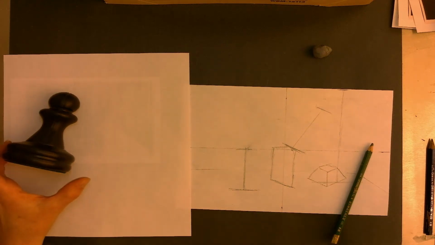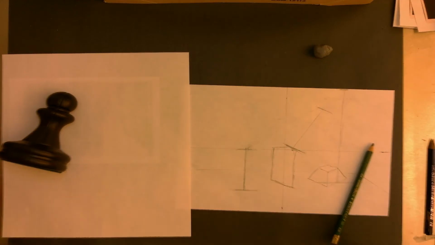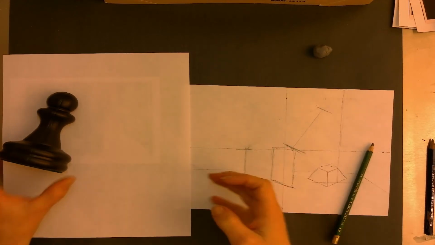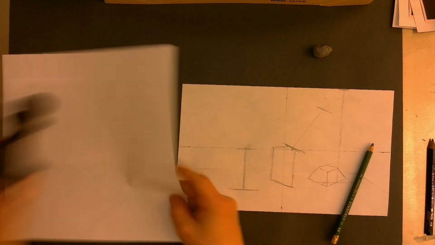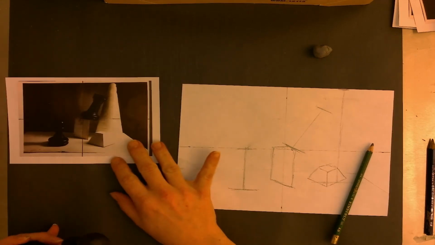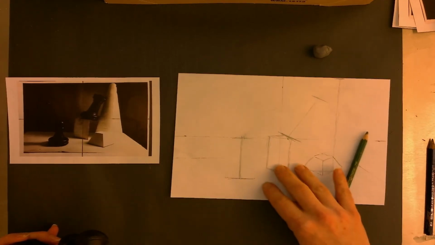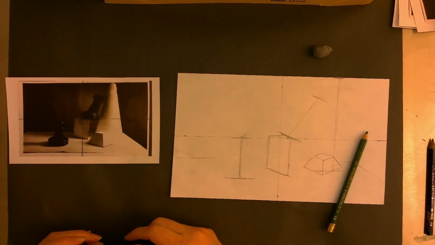All right, for this next demonstration, I'm going to go over the actual drawing of the still life and then shading. So you can see from before, I've sort of mapped out the location of my objects on the page. Next thing I wanted to do is spend some time actually drawing them. So I'm going to teach you one thing that can be helpful in that, and that is looking at proportions.